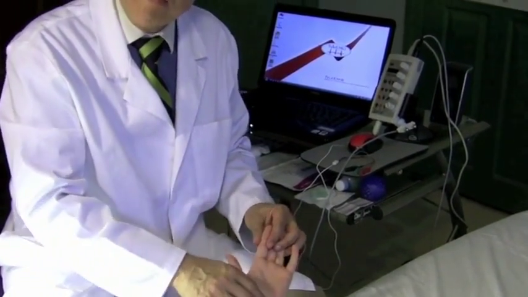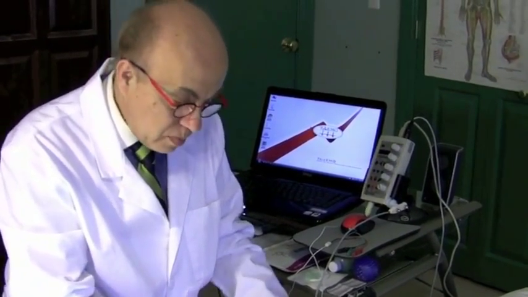So it really doesn't matter where you stimulate. Actually it does, but what matters most is where you record from, because that's what is going to determine if you're studying sensory or motor fibers.